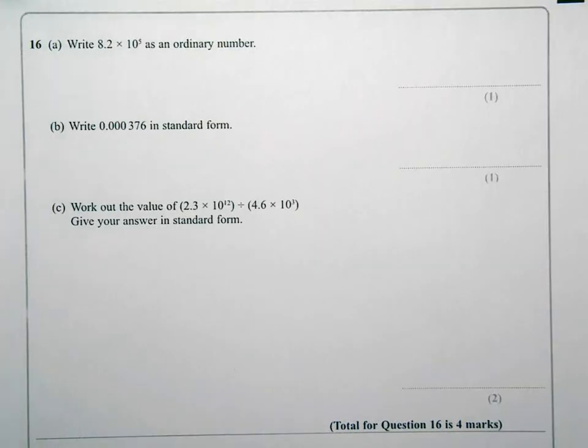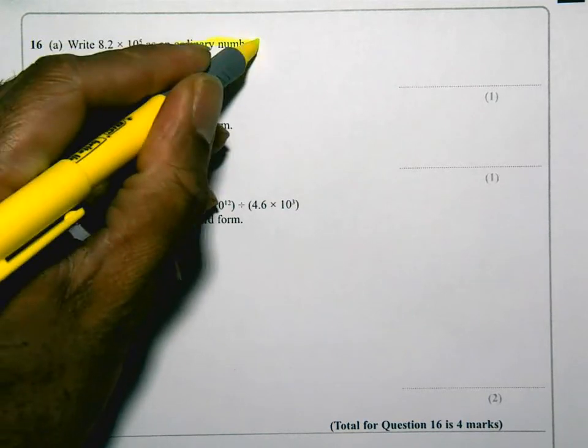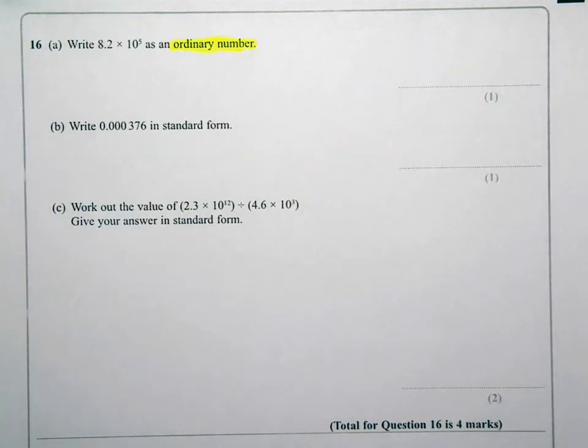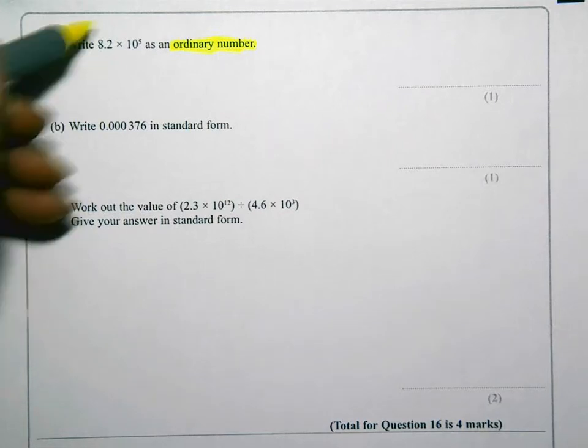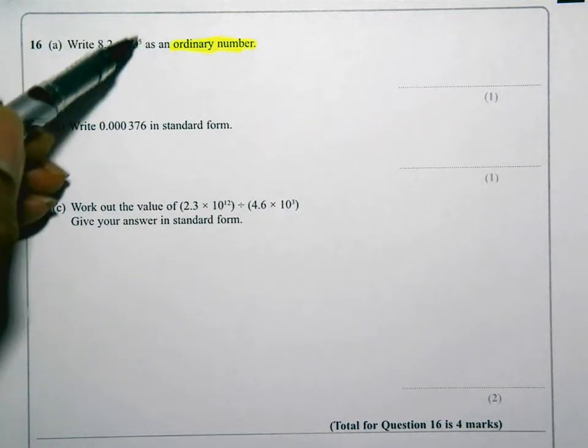Okay, here's question 16 on the higher non-calculator paper. Alright, starting this off, question 16 says, write that number as an ordinary number. Now this topic is standard form, so that number there is written in standard form. 8.2 is a number between 1 and 10, and then it's being times by 10 to the power of 5.